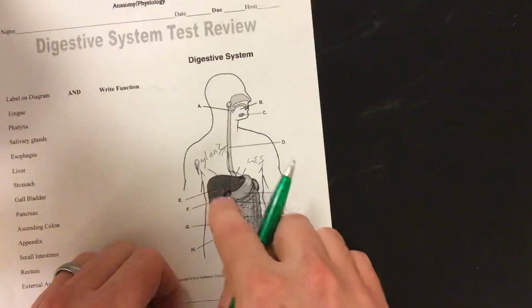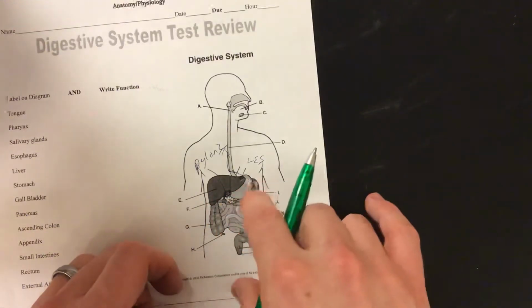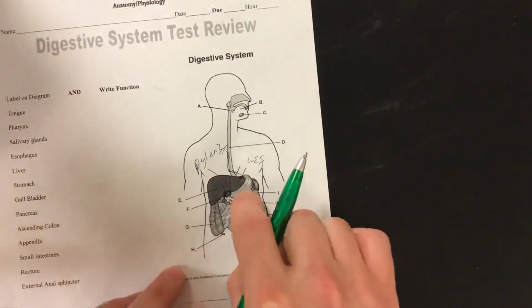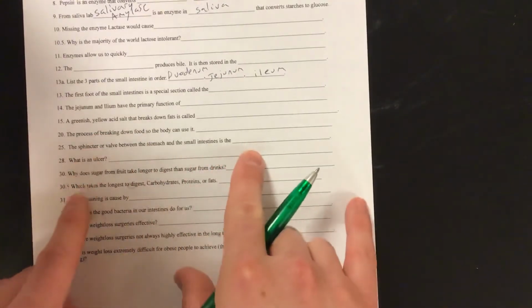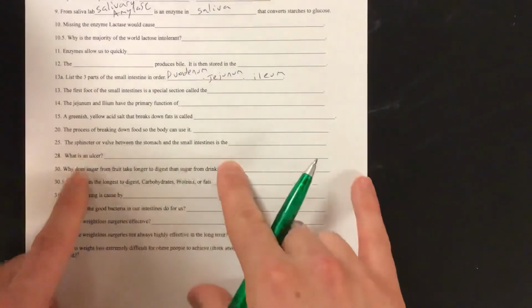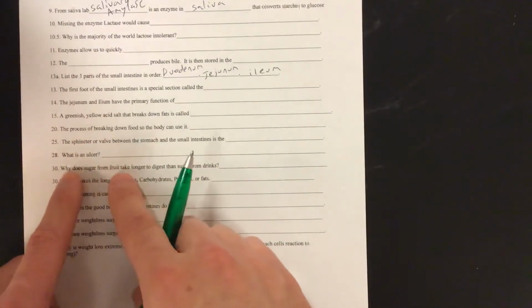We don't want the food to immediately go into the small intestine because some digestion, especially of proteins, has to occur in the stomach. Good question. So what is that? That's 25 is pyloric. What is an ulcer? Should be able to look that up, and you should have done an assignment over that.